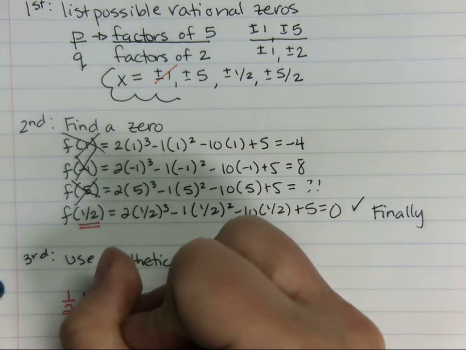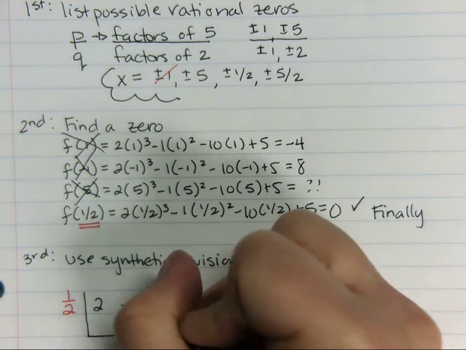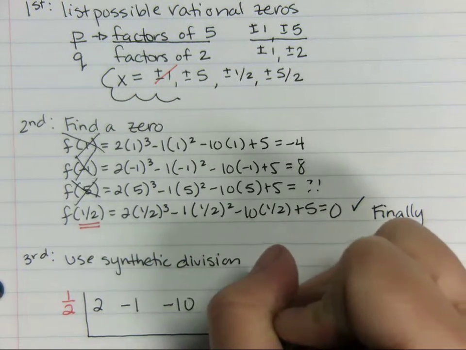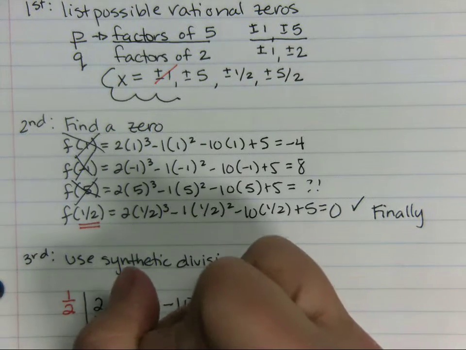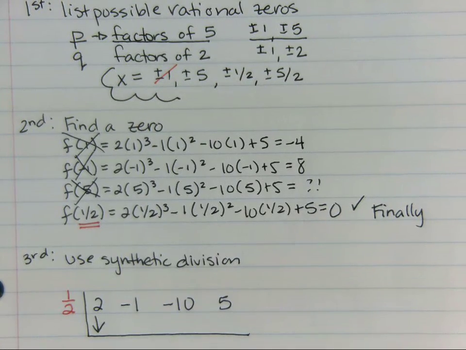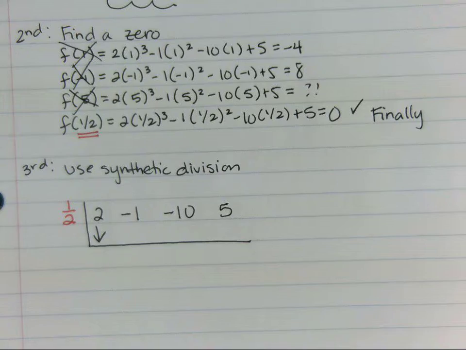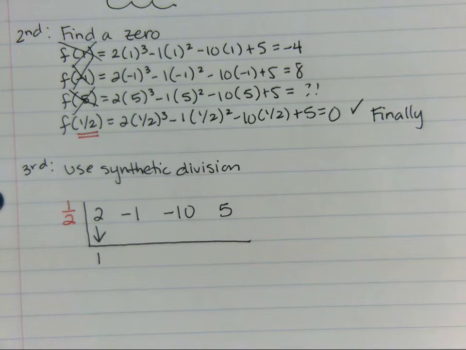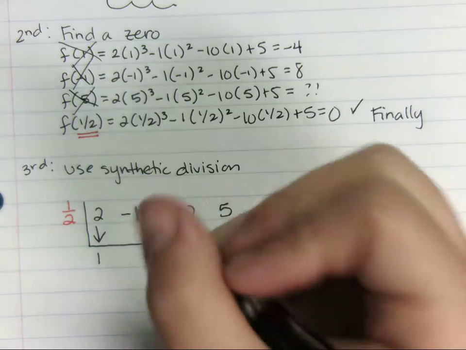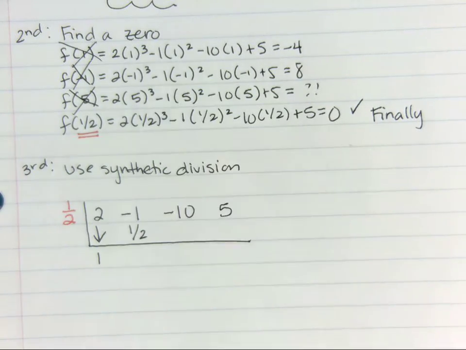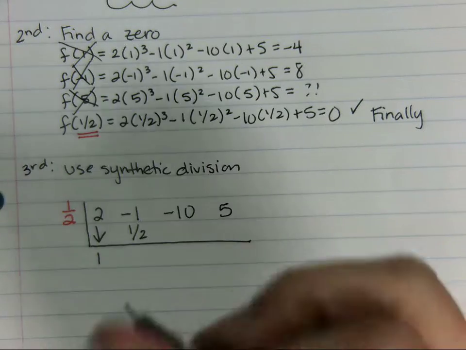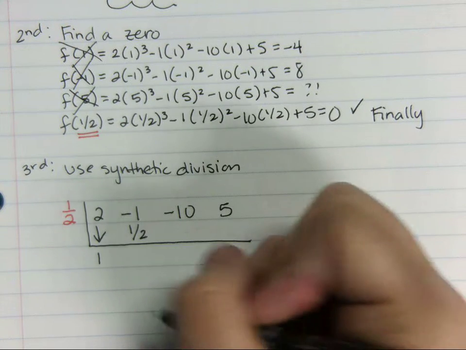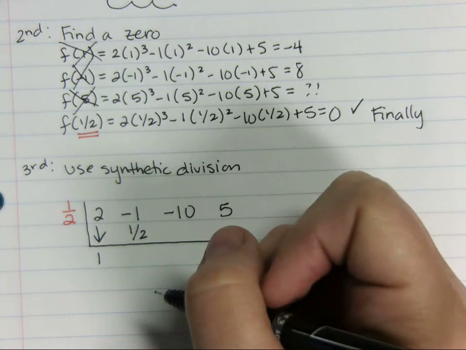I'm not missing any spaces, so I don't need any placeholders. And if you have to do this on a calculator, that's fine, but half of 2 is 1. And so then when I multiply those two together, I get half, which makes this what? What now?